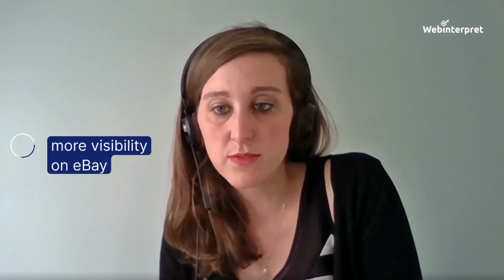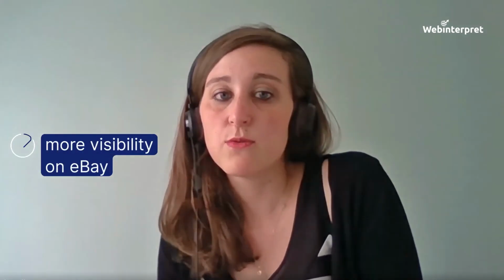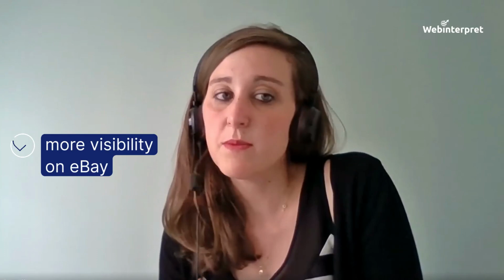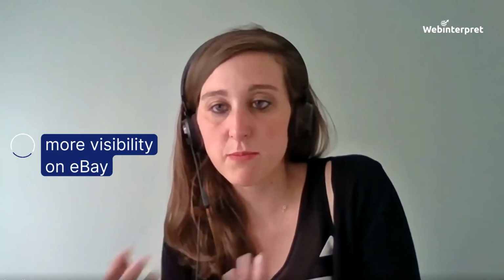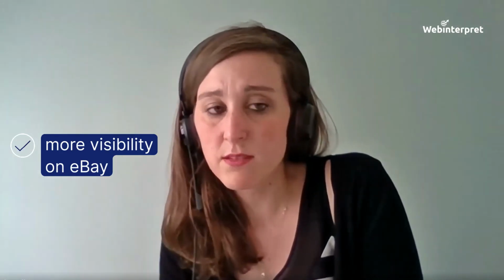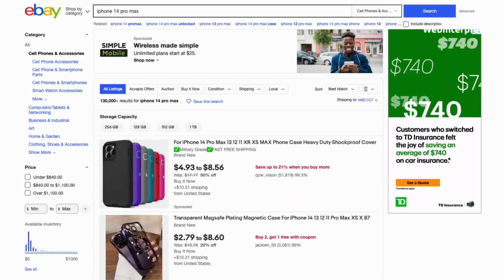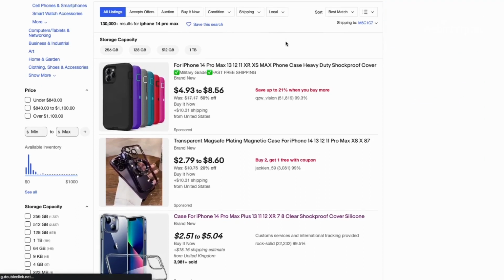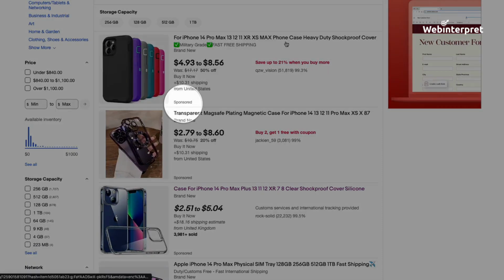Regarding how it works on eBay and why you should do it, it's basically because you are going to gain more visibility on eBay. The items will be placed in particular slots. For example, in the search results, there are some attributed placements for Promoted Listings Standard items.